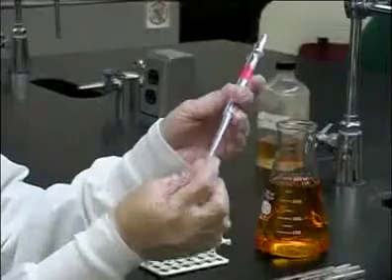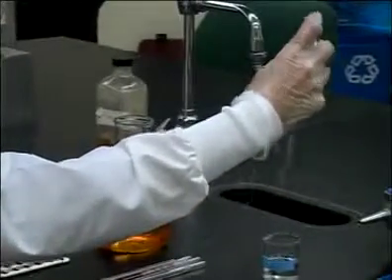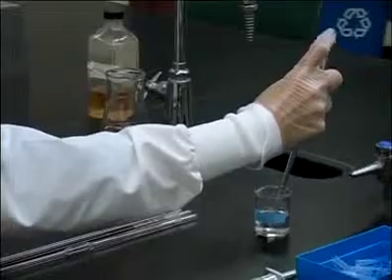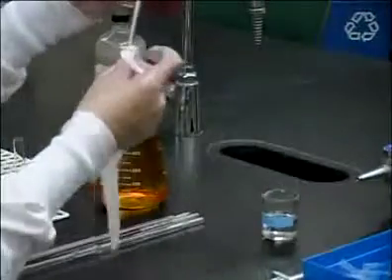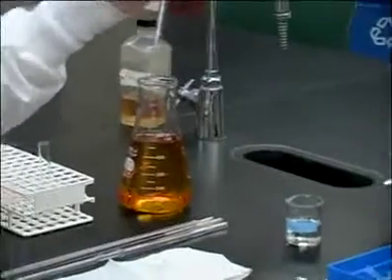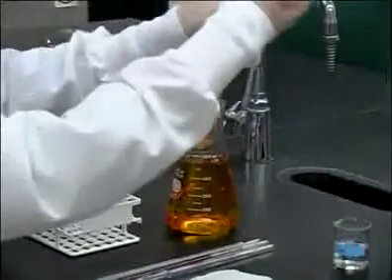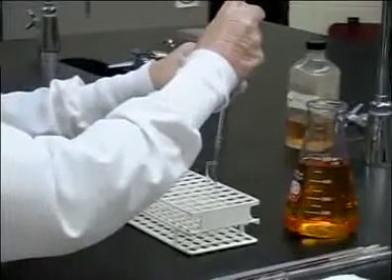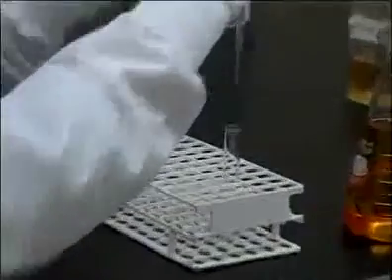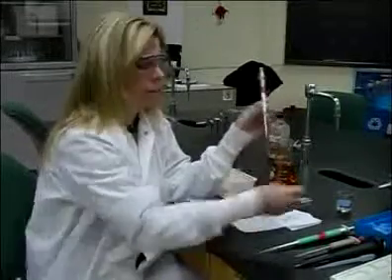So I put a tip on. I depress the plunger, put it in the liquid. The liquid gets aspirated into the pipette tip, and then I can dispense it right into my test tube. After I use this pipette tip, I have to take it off and discard it.